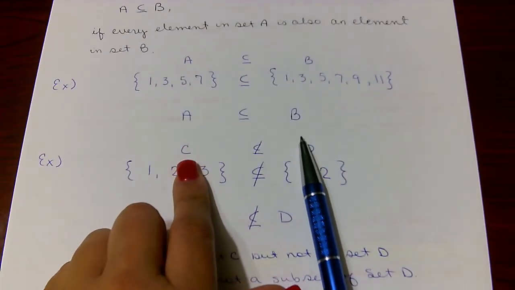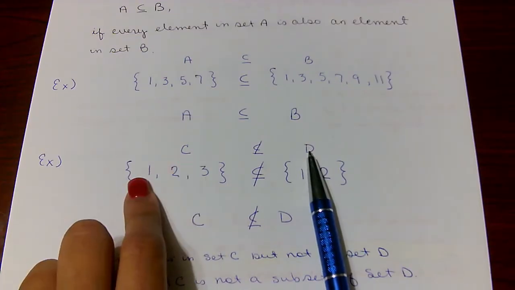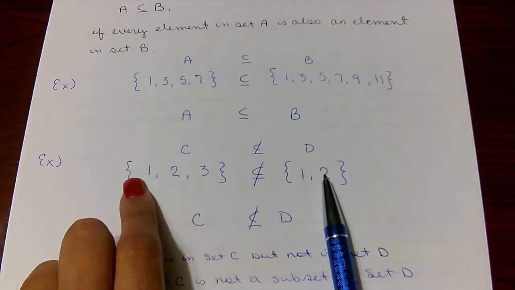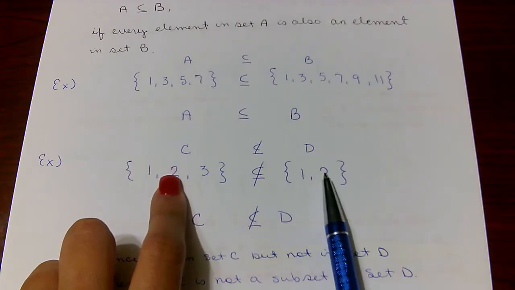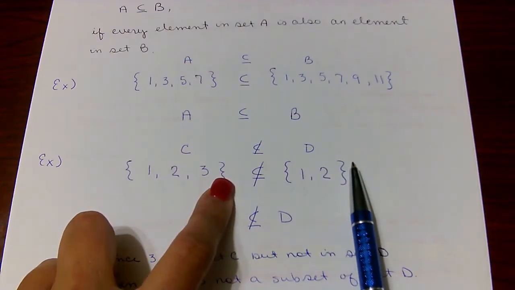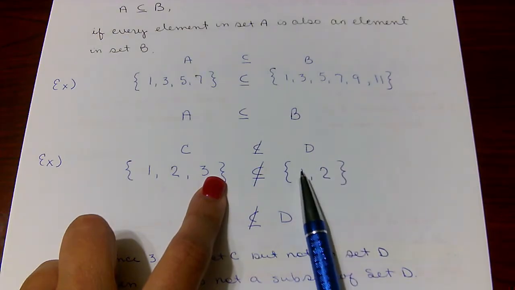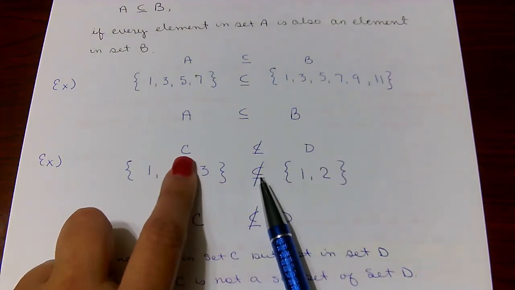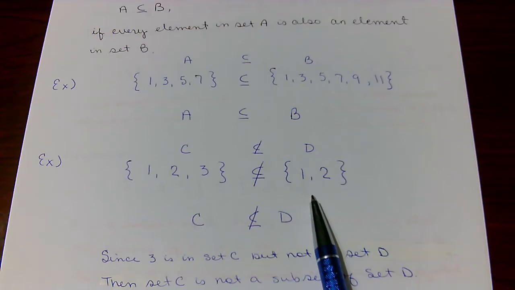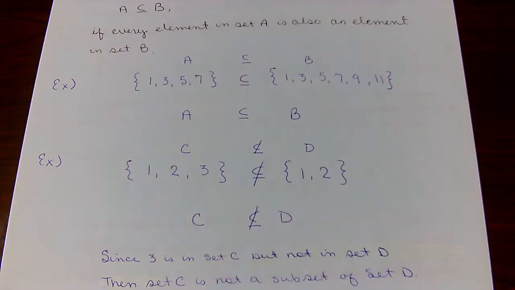Okay, let's look at the next example. Set C and set D. Set C has numbers 1, 2, and 3, while D has 1 and 2. Notice in this case that 1 and 2 are in both C and D, but 3 is only in C and not in D. Since all of these elements are not located in D, we would say that set C is not a subset of D. Notation would be the subset sign with the line going through it.